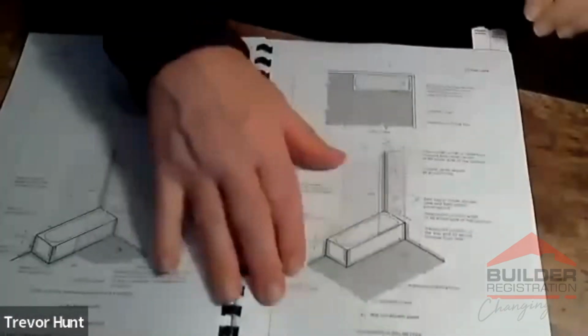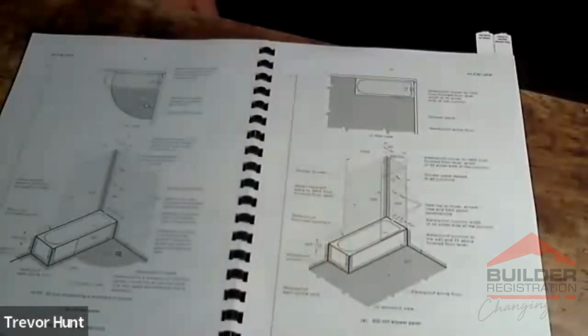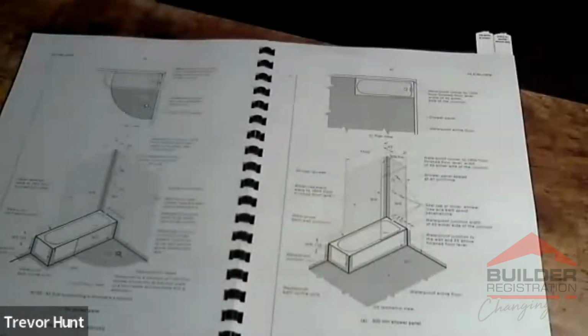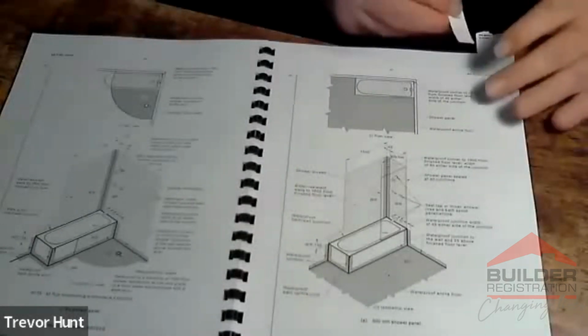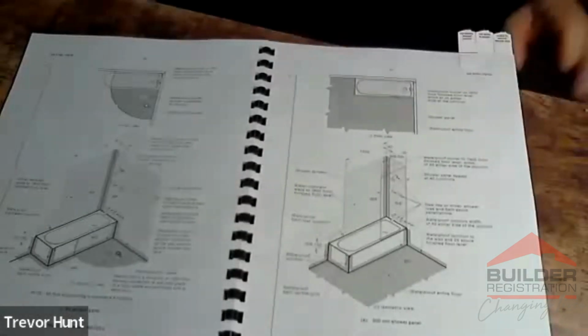After page 49, we move into page 45. Page 45, we're putting 1 at the top. We're putting a figure waterproofing floor. Figure waterproofing floor is what we're doing.